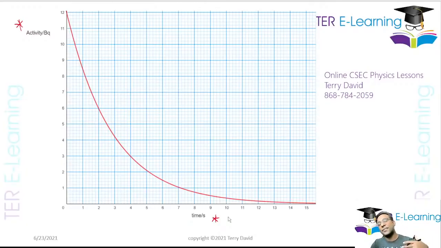This particular graph is what we call an exponential graph. I'm looking at activity here and it's decreasing over time. Instead of plotting activity, CXC can also give you mass in grams. They can give you any one of those, but the concepts remain the same. So you need to select your initial activity. In this case, if you look at my graph, I'm starting off at 12.